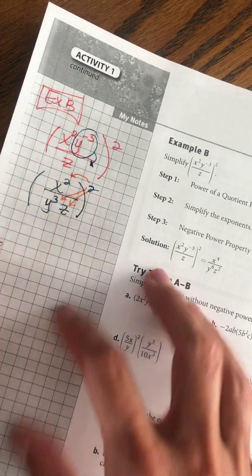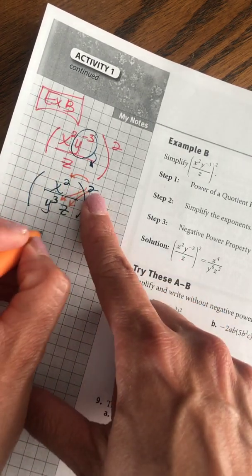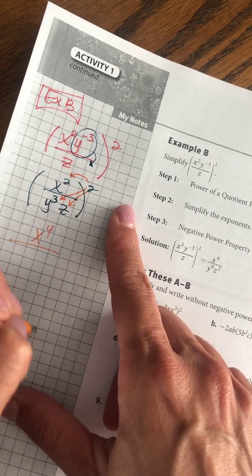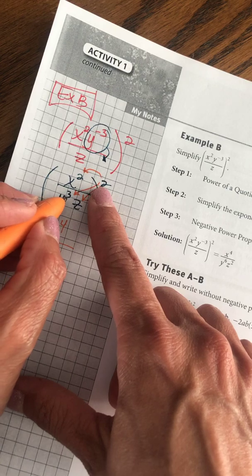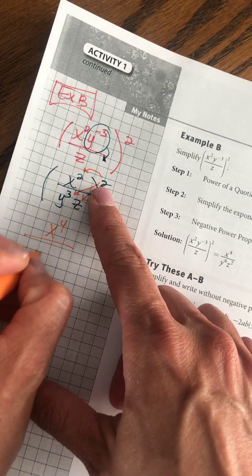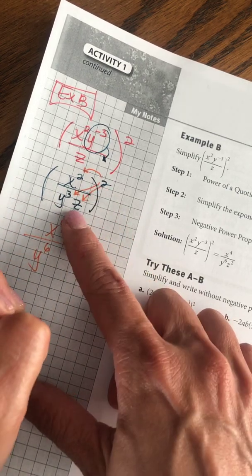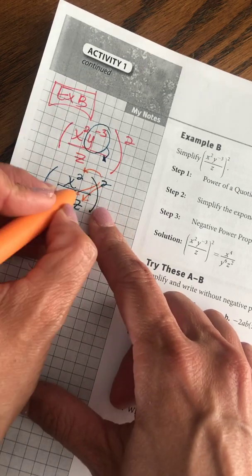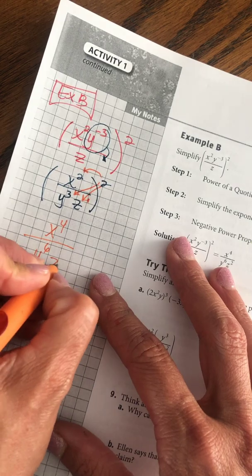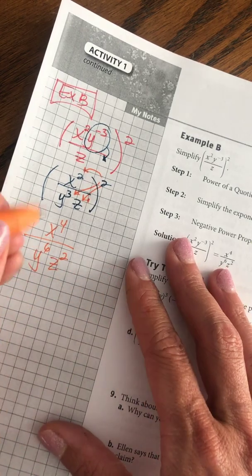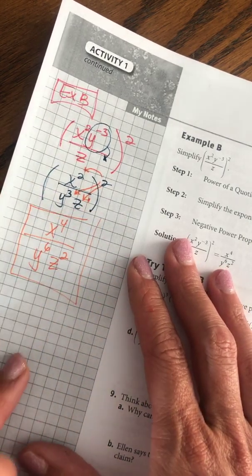So x squared squared, power to power we multiply, that'll be x to the 4th. In the denominator, I have y to the 3rd squared, power to power we multiply, 3 times 2 is 6, so y to the 6th. And then z, even though that z is just to the 1 power, 1 times 2 is 2, so z squared. And boom, shakalaka, there we go.